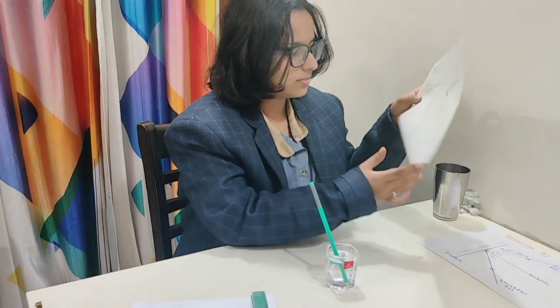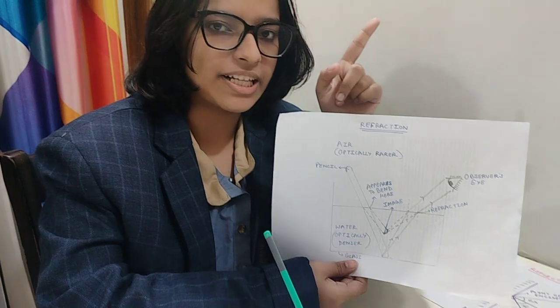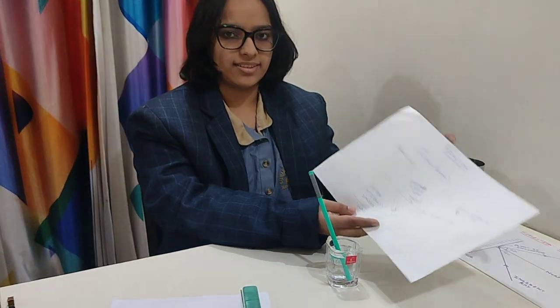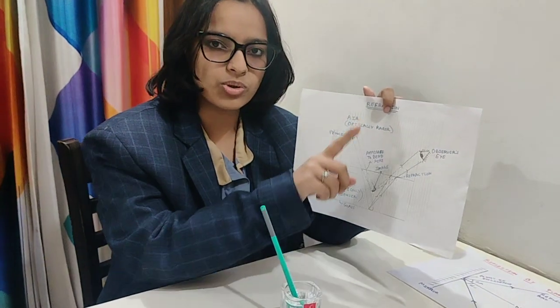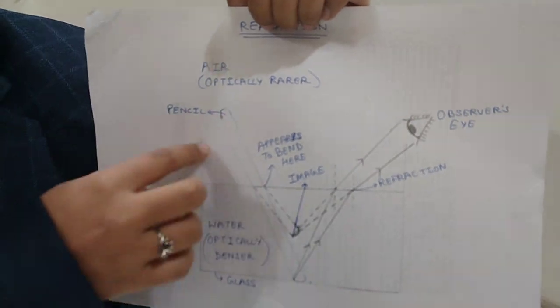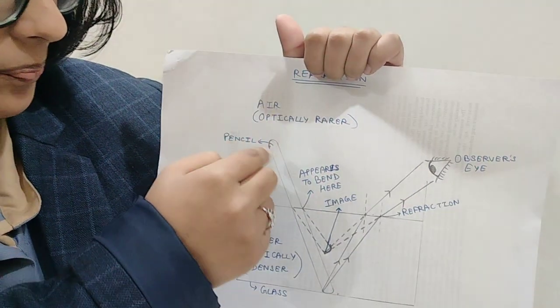I've drawn a diagram for it. This one. Now, if you remember, while defining reflection, I used a phrase which was to stay in the same medium. So, for the reflection experiment, the incident ray and the reflected ray were in the same medium, which was air. But when we talk about refraction, the light ray bends when it travels from one medium to another. So, in this diagram, this is my pencil and this is my glass. And we have water and air over here.